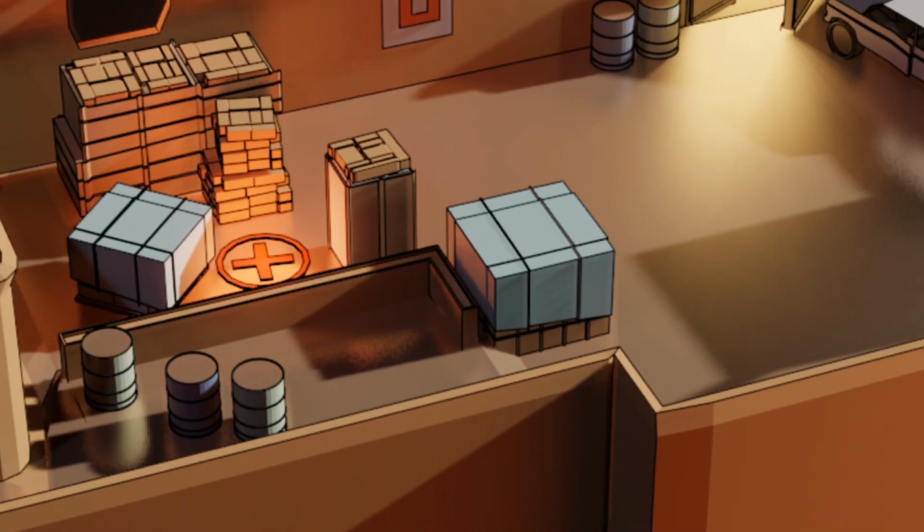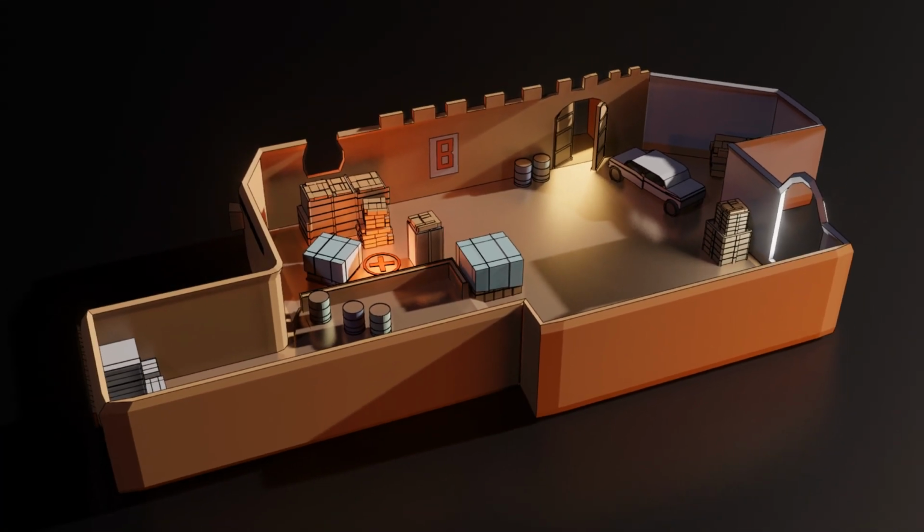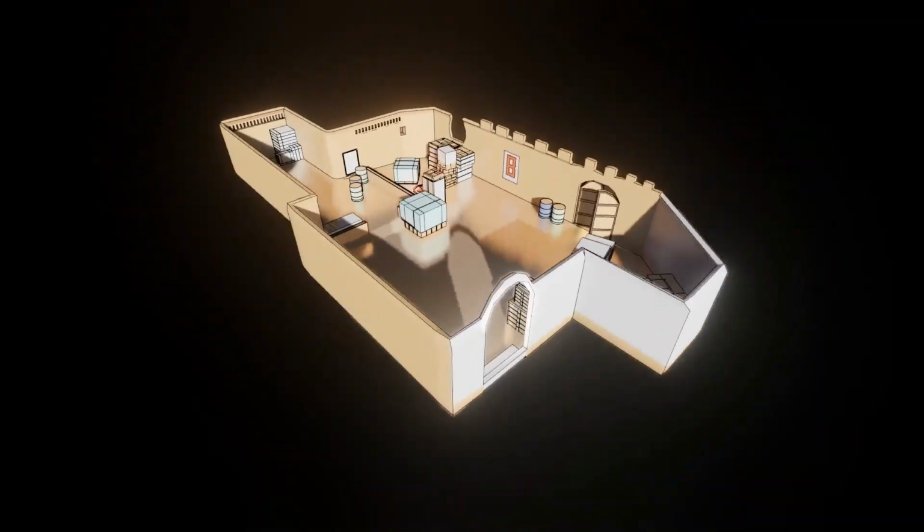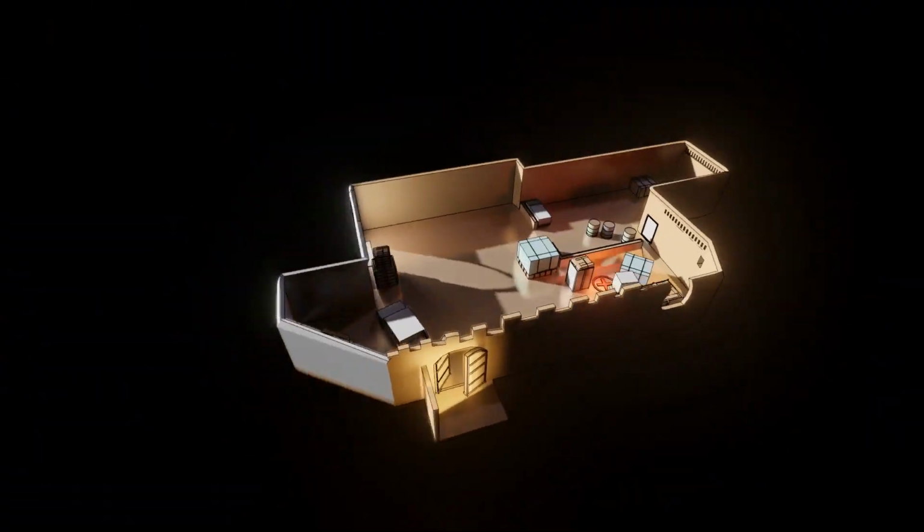So that's the tutorial. Here's a bit of a look at how the scene is actually played out with the proper lighting and everything.